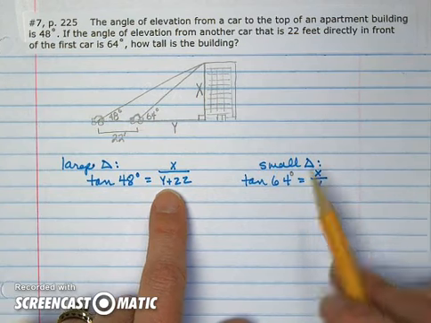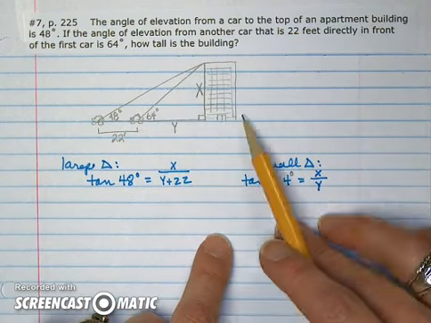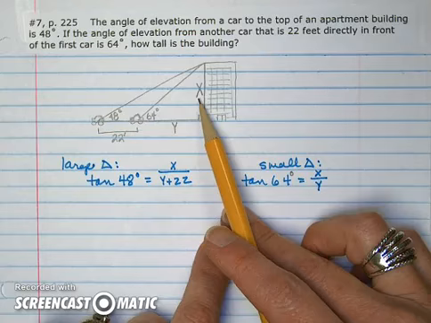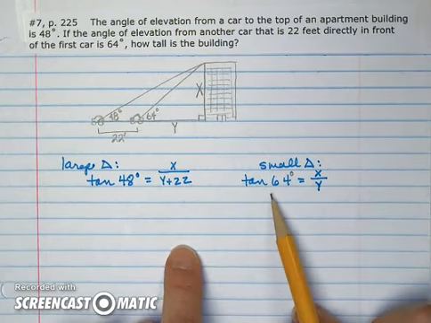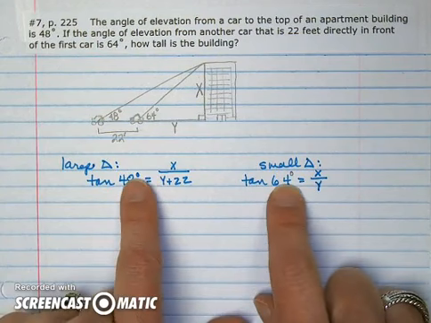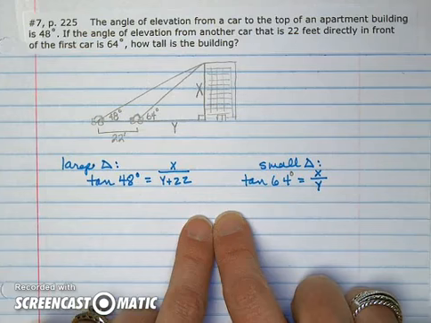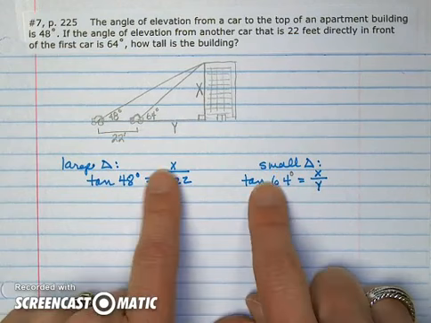Well, it's already told us. It said, how tall is the building? We want x. So I need to eliminate the y's. I need to make both of these equations equal to y, and then I can make them equal to each other and be left with equations with only x. Does that make sense? That tells you what direction you want to go.